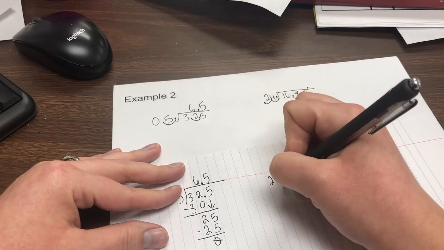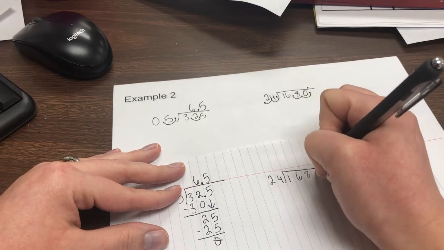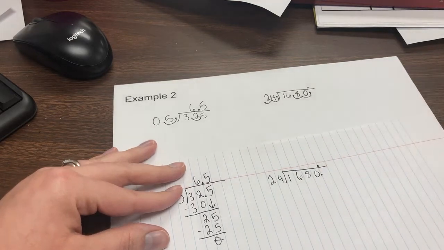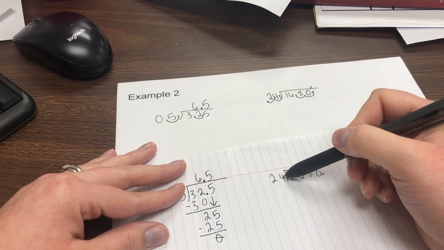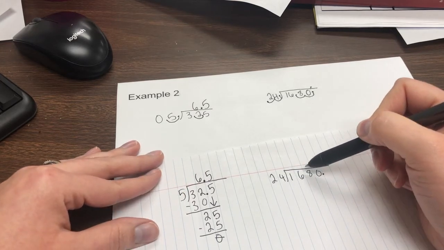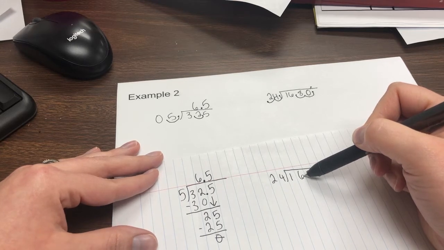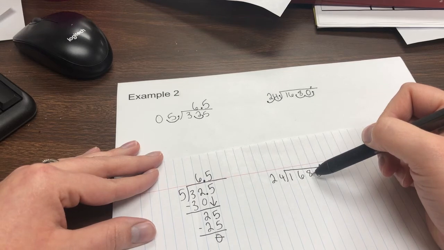So I'm going to transfer our problem to our line paper just to help us out. And our decimal did end up at the end, so we have to bring it straight up. So how many times can 24 go into 1? It can't, so we need to go to the 16. Can 24 go into 16? No. So then we need to look at, can 24 go into 168?